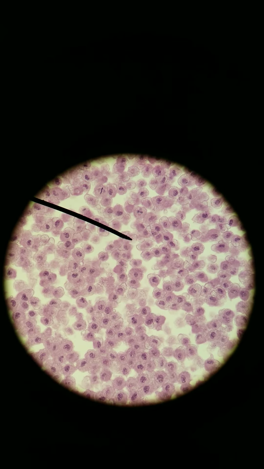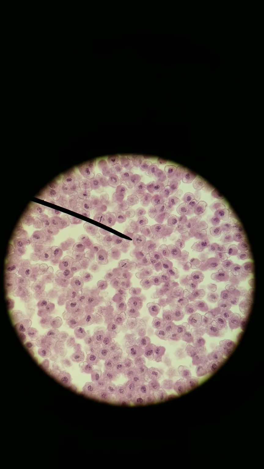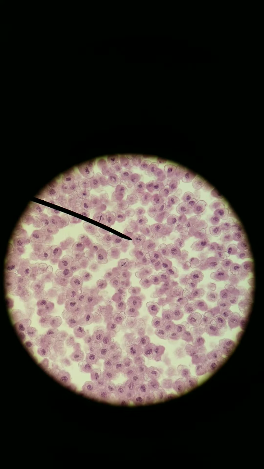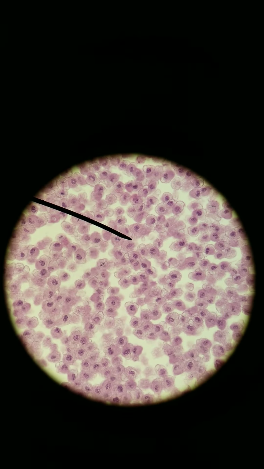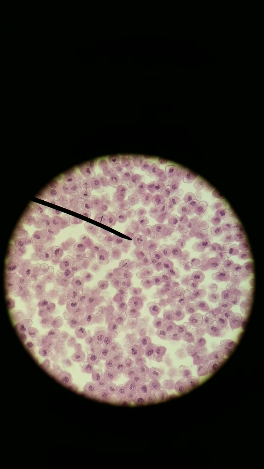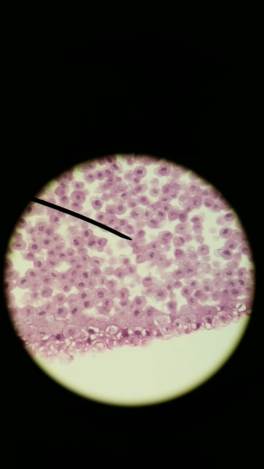I would say this one is the end of metaphase, beginning of anaphase. You can see that some of those chromosomes are not together. So this is the end of metaphase, beginning of anaphase. What else can we find?